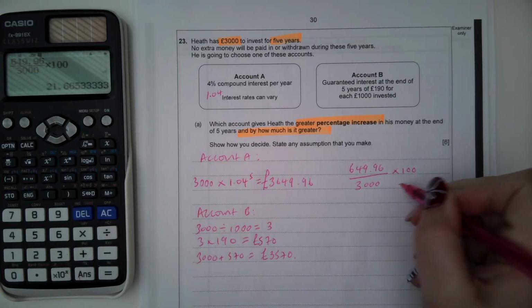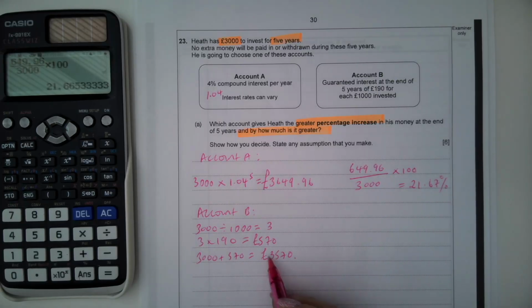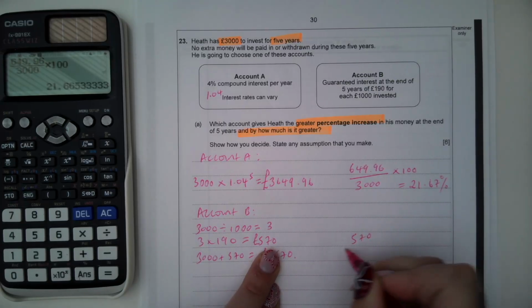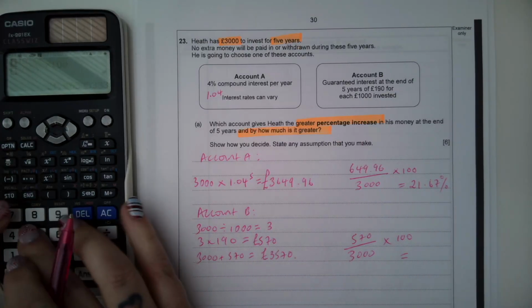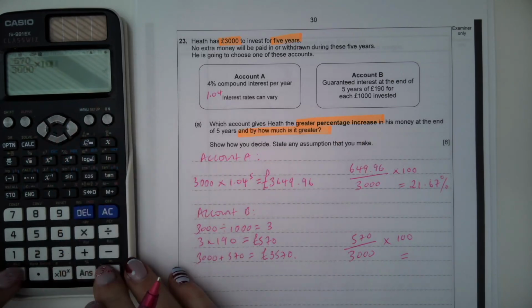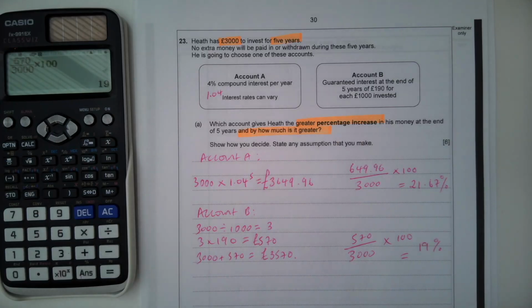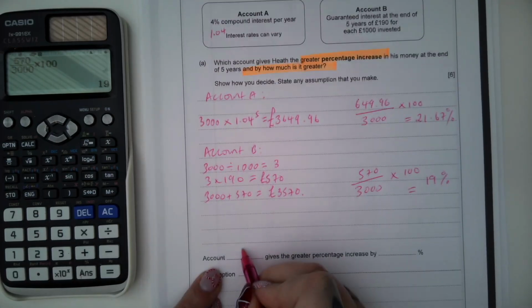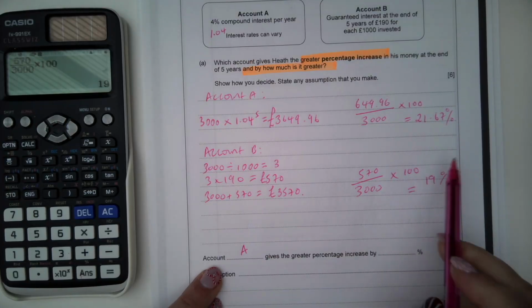So this is a 21.67%, and then the difference here is the interest. So account A gives the greater percentage increase, and by how much is it greater?